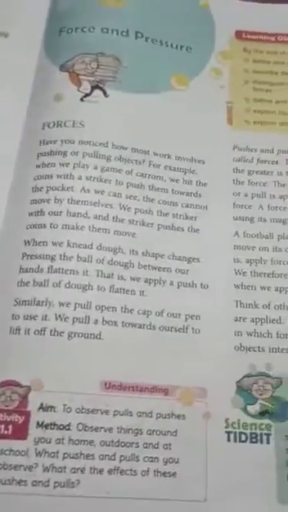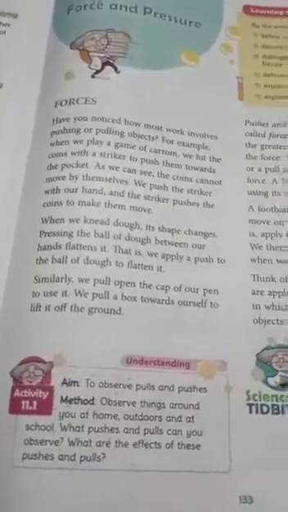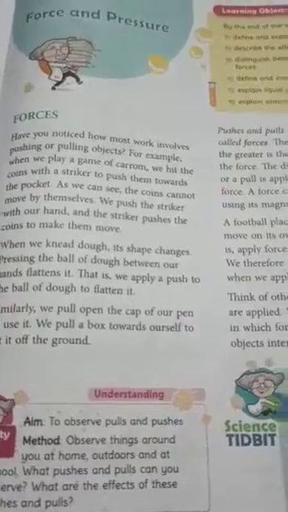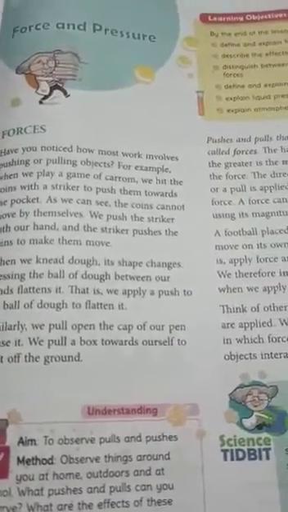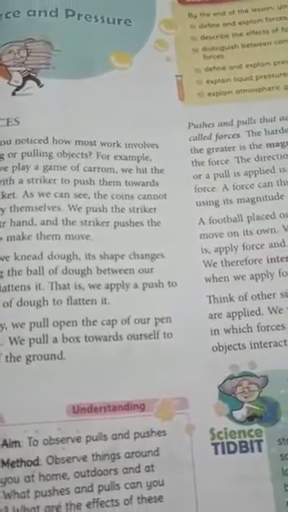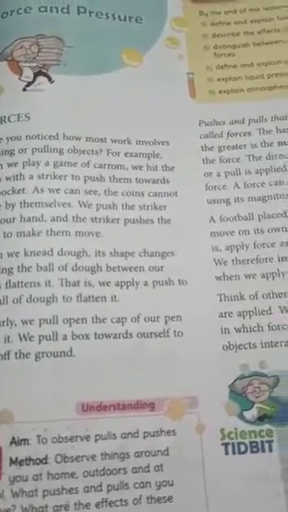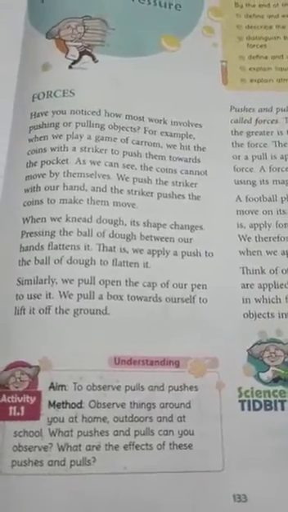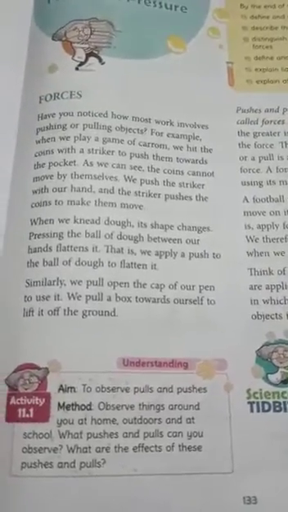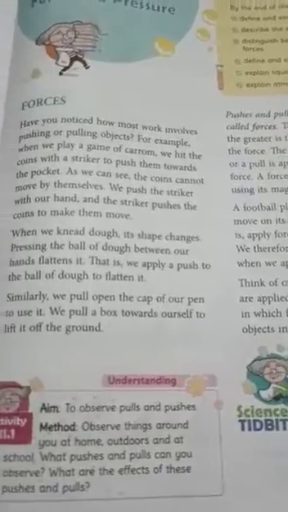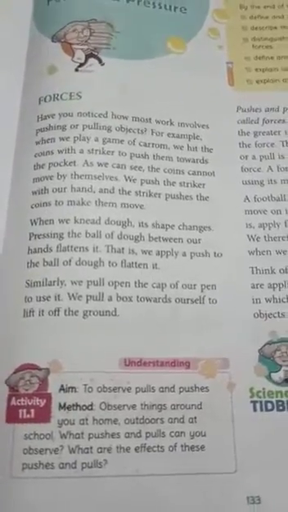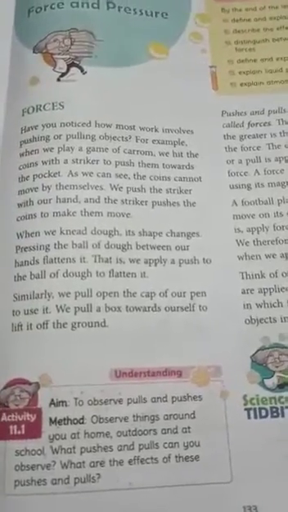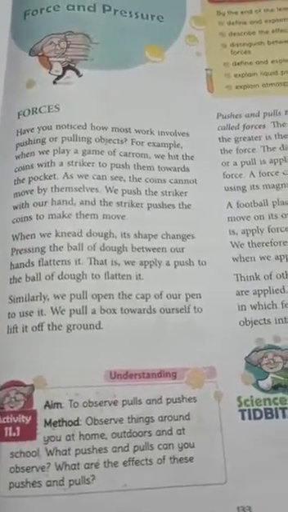Now, when you hear the word force, what we actually think is that force is a physical energy that can be seen or felt. Force is a push or a pull on an object. A force happens when two objects interact with each other. That is, when one object does something to the other object. When the interaction stops, the force stops too.